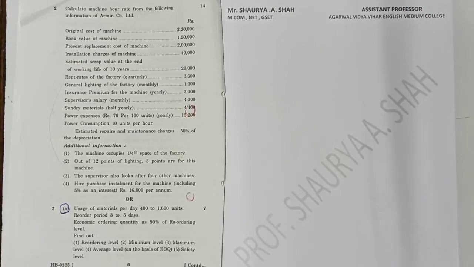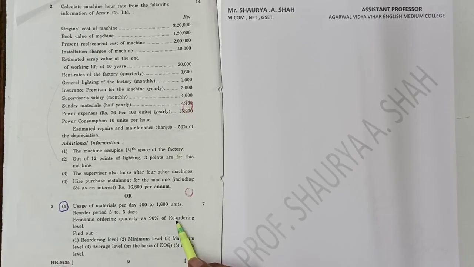Okay, shall we start? Fine. What has been said in the sum? Usage of material per day is 400 to 1600 units. Reorder period is 3 to 5 days. EOQ is 90% of the reorder level, right? So they have given you only 4 pieces of information. On the basis of this, you need to find out 5 things: reorder level, minimum level, maximum level, average level, that is also on the basis of EOQ, and safety level, right?